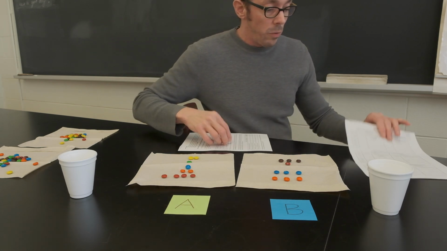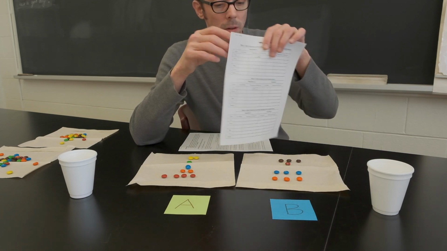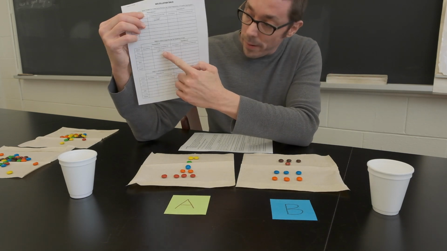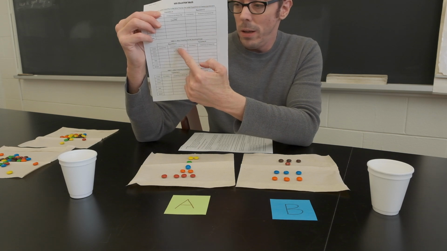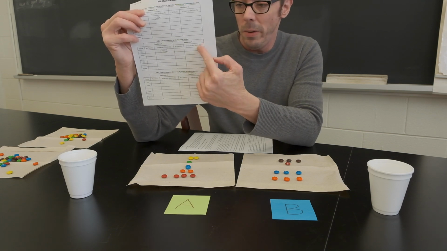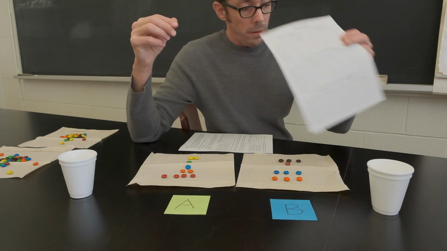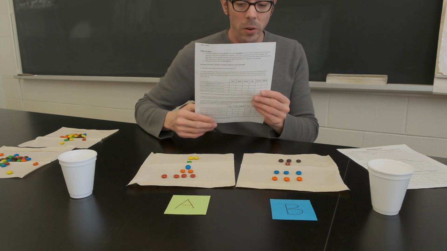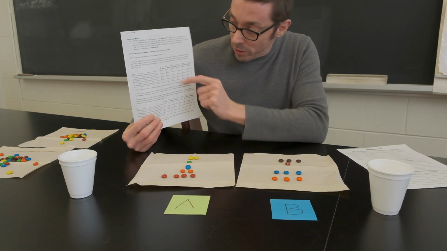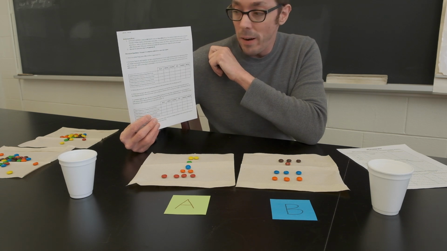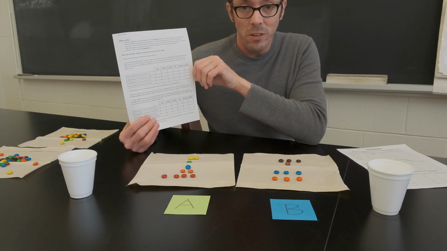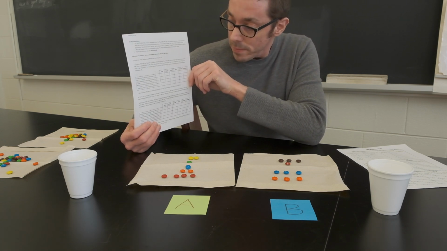And that would be in table 2. So you're going to be writing the percentages in this column here and this column here in that data table for question number 2. And so it'll allow you to easily compare how the percentages of each color have changed.